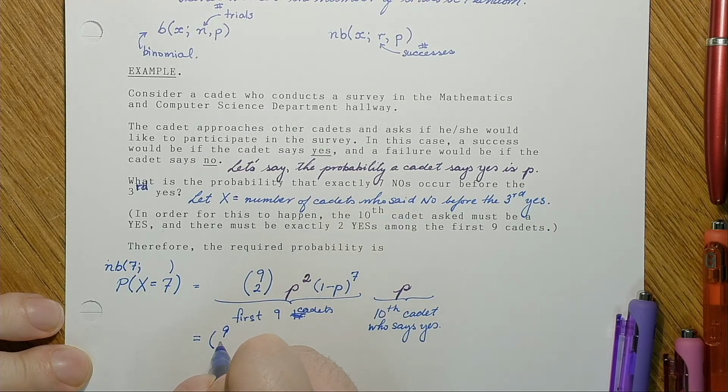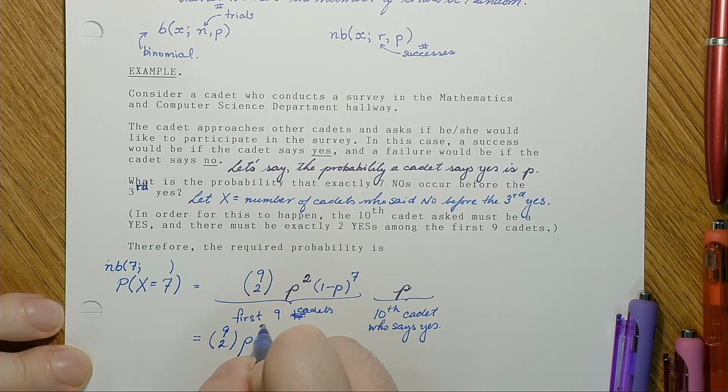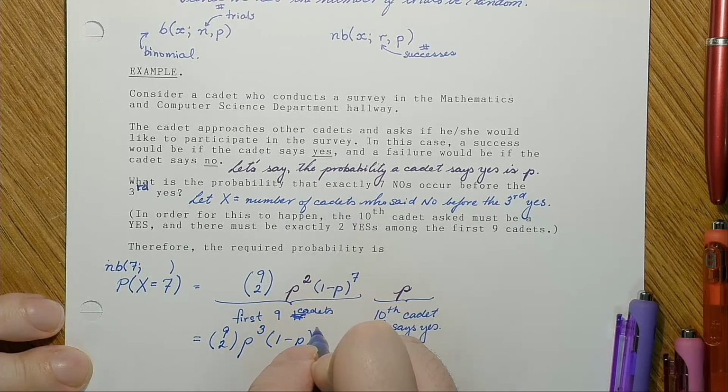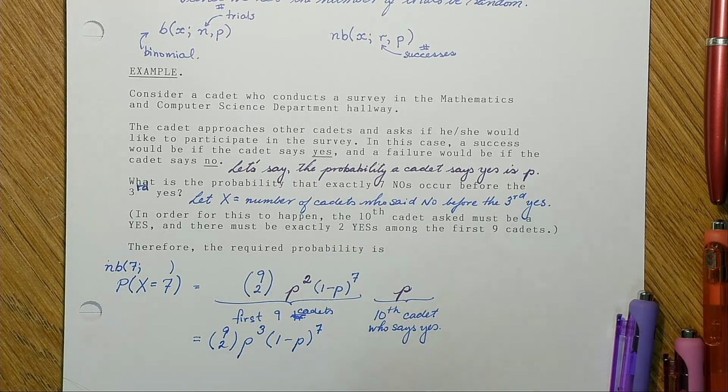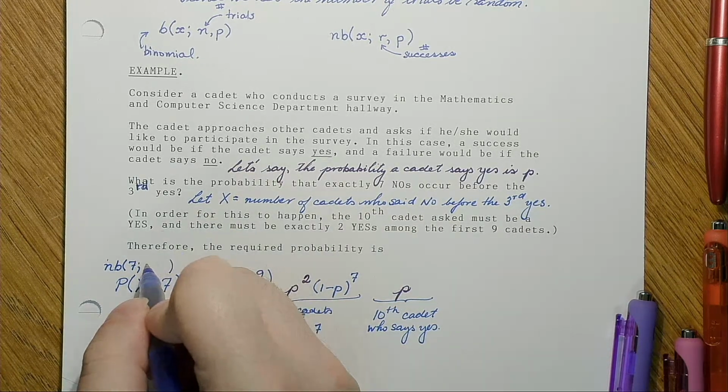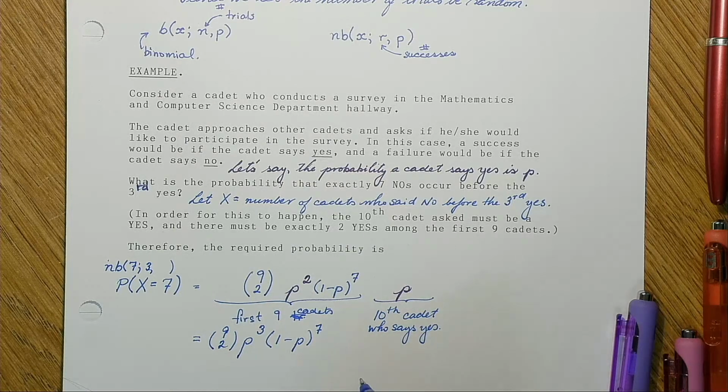So we have 9 choose 2, p cubed times (1 minus p) to the 7. So what we can notice here is that here's our number of successes. Those are fixed. So that's the 3. That's our parameter. And we also have the parameter p of success. So it's just p.